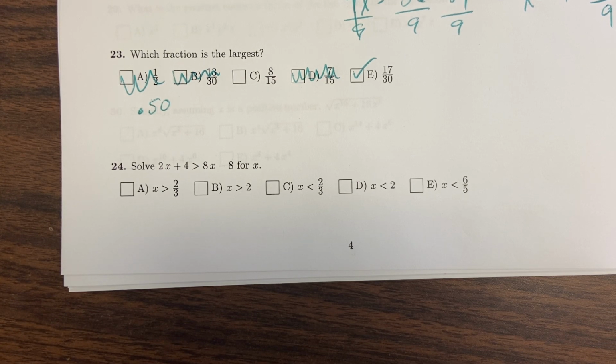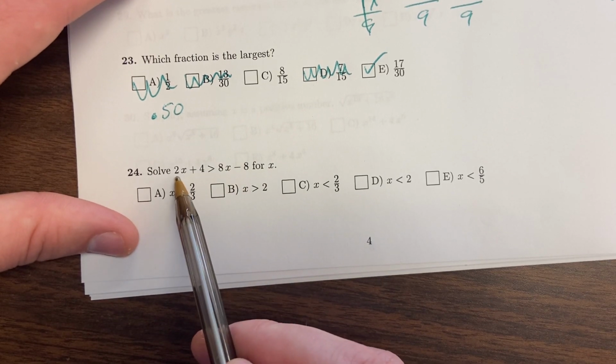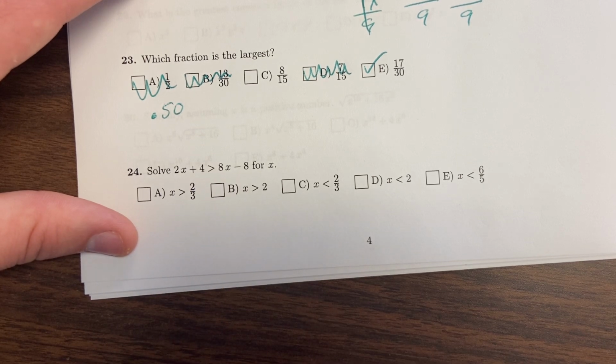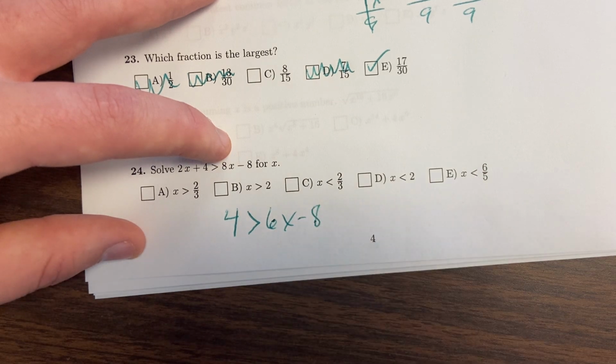And lastly, we need to solve this inequality. Biggest thing to remember, we solve inequalities just like we do an equation. The only difference is, remember, multiplying or dividing by a negative, we have to flip our sign. All right, here we go. So what I'm going to do first, I'm going to get my x's to one side. I have a 2x here and 8x here. I'm going to take the 2 to the 8 so my x stays positive. So I'm just left with 4 on the left-hand side. Notice the mouth is aimed that way. If I took the 2x from the 8x, I'm left with 6x.